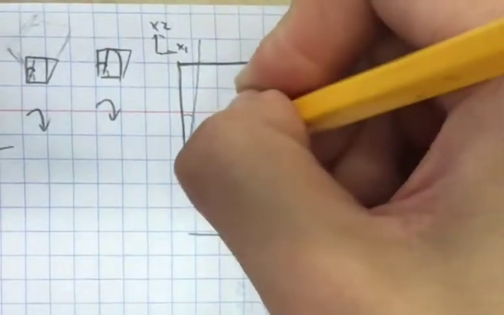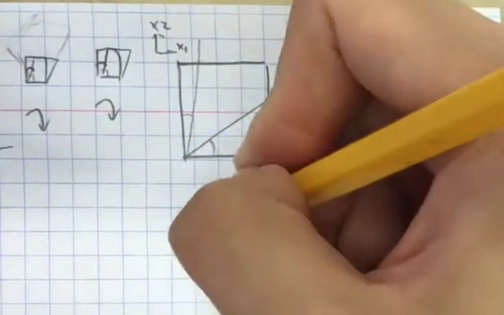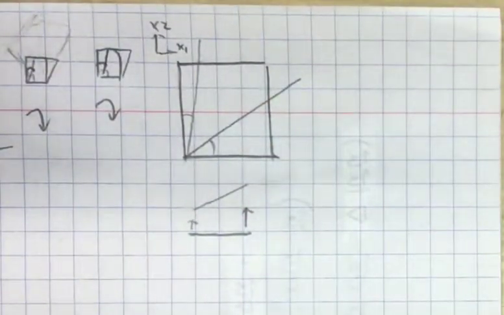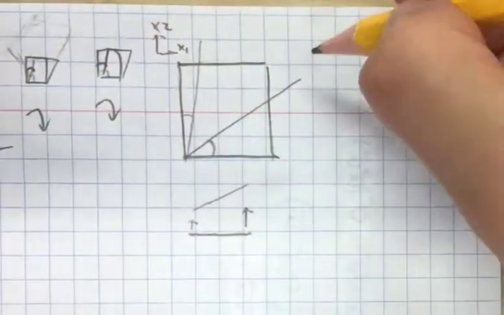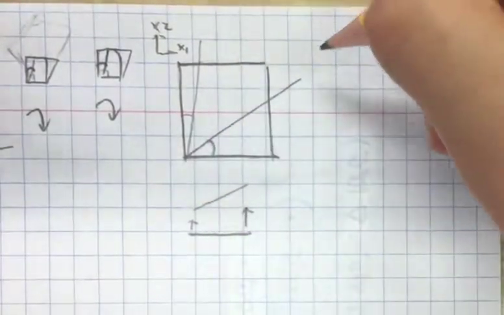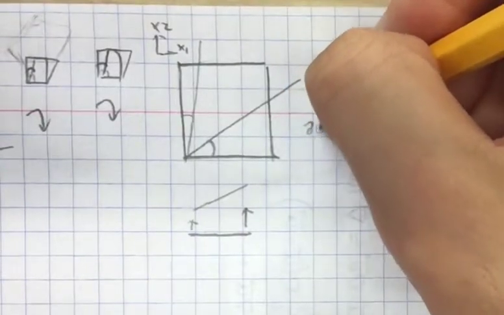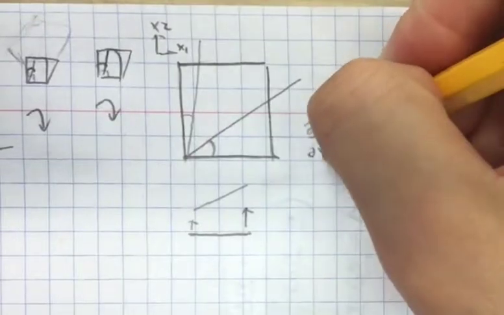If we pick out this side, the u2 here is bigger than the u2 here, then this will become something like this, right? So how can we represent this angle? This angle basically represents the change of u2 in the x1 direction, right?